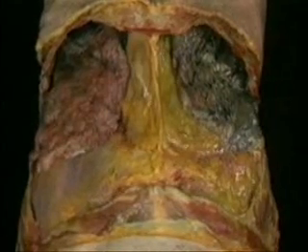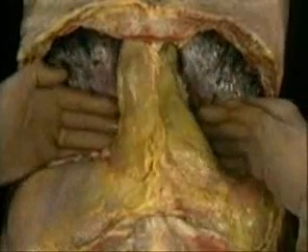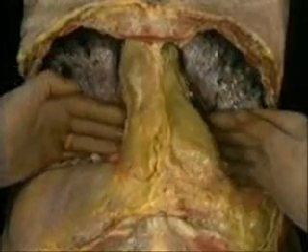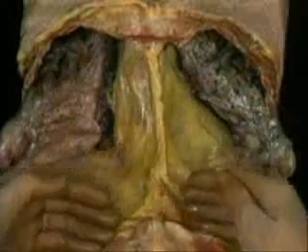If they were fully expanded, they'd be out to here. Here's the heart, hidden within its protective sac of pericardium. In the intact body, the front of the pericardial sac is attached to the back of the sternum by this strip of mediastinal fat, all of which we'll remove.